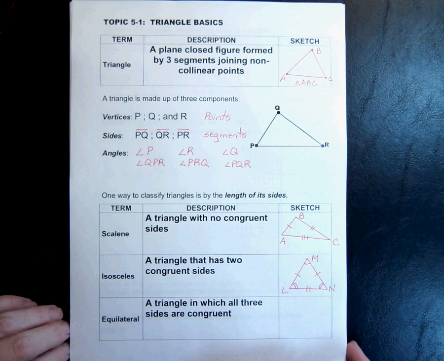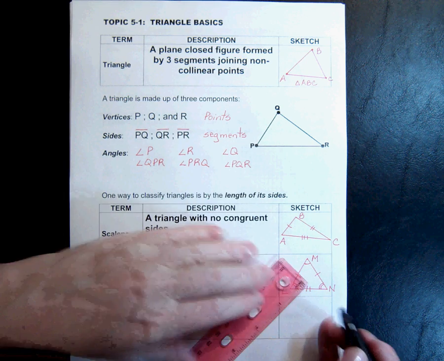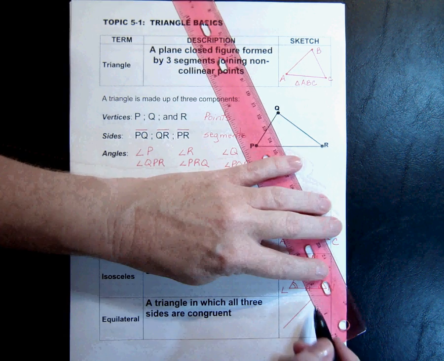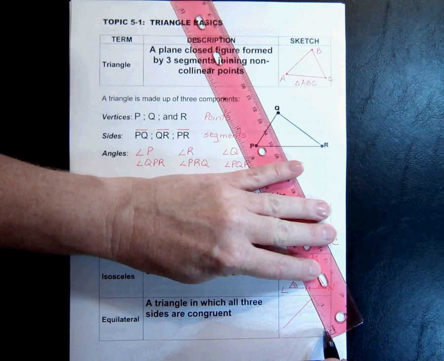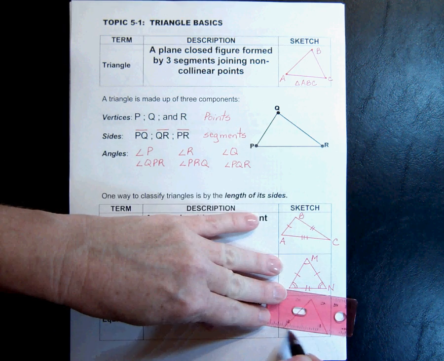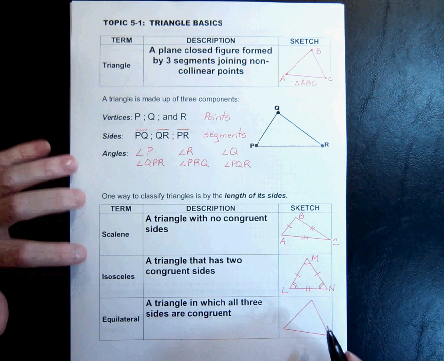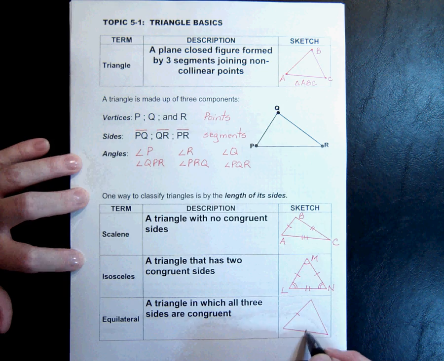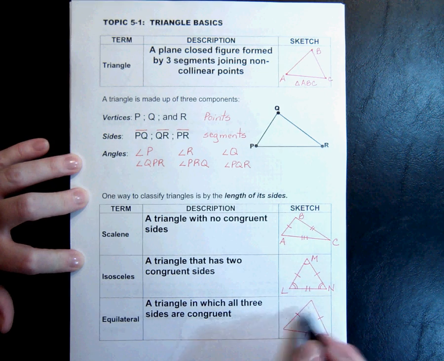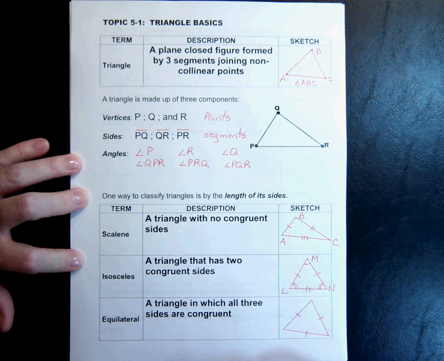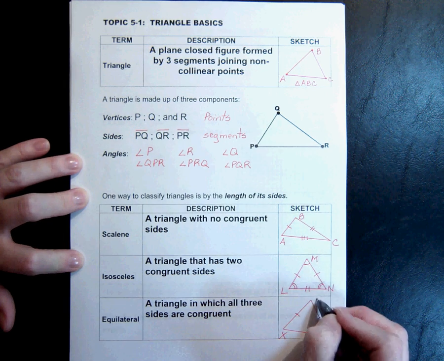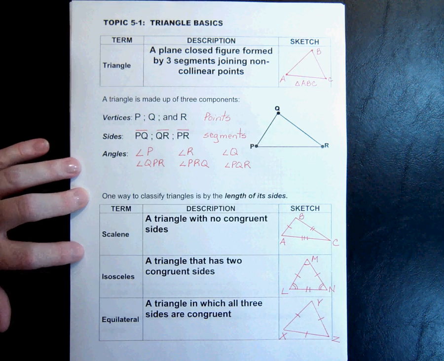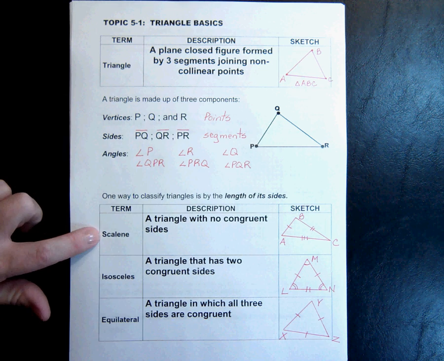Equilateral is a triangle in which all 3 sides are congruent. So you're going to try to draw them with all 3 equal. It may not be exact because I don't have a protractor measuring each of these sides, and all the angles of an equilateral triangle will be 60, but they'll show marks to show equality, with 3 marks all the way around. So this could be triangle XYZ. Take a minute and make sure you fill in the definitions, descriptions of scalene, isosceles, and equilateral.